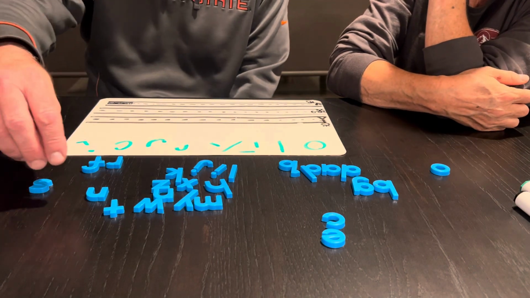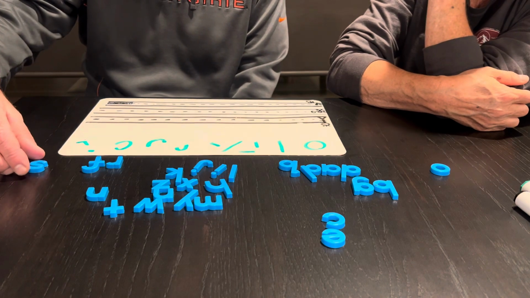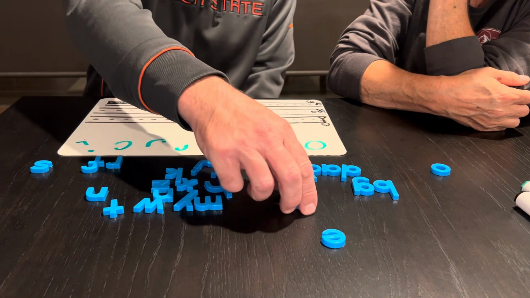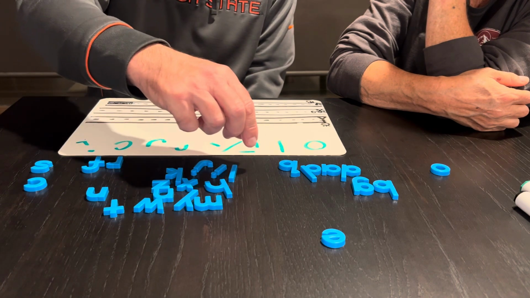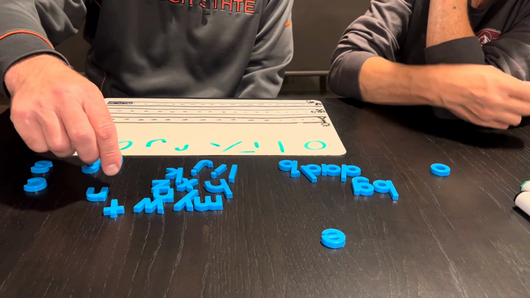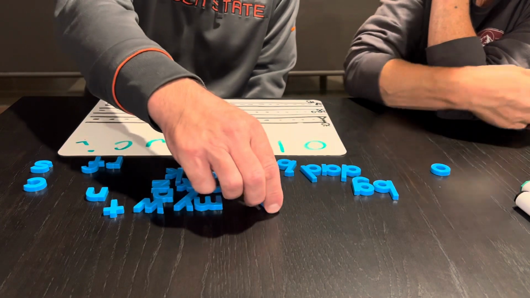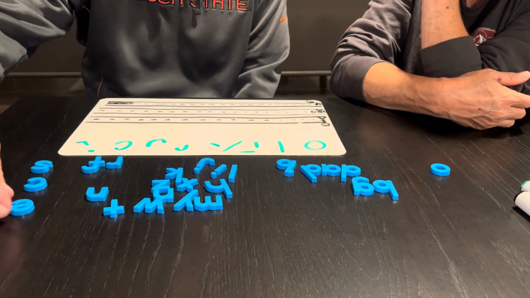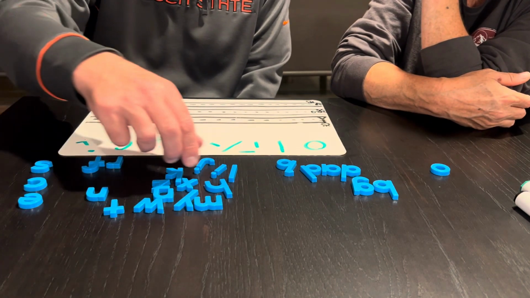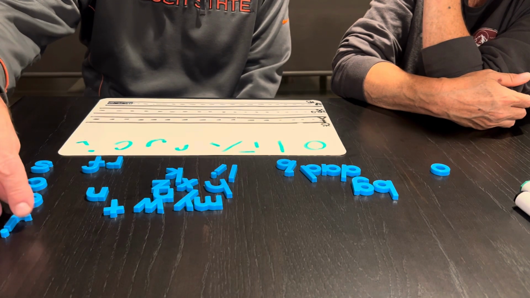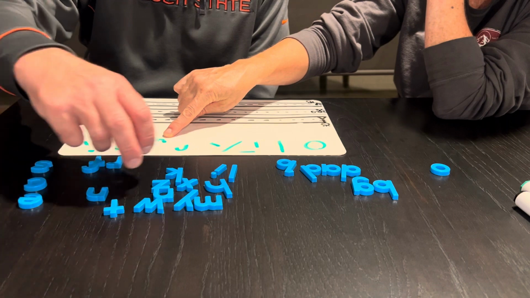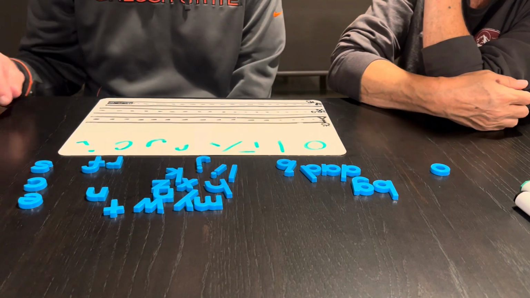You have any letters that have some curves to them? Yep. This one's kind of an odd one. Does that have a curve? Yeah. And a line. That's got a hook, curve. Is that a hook? You said that was a hook. It's a hook. Yeah. Okay.